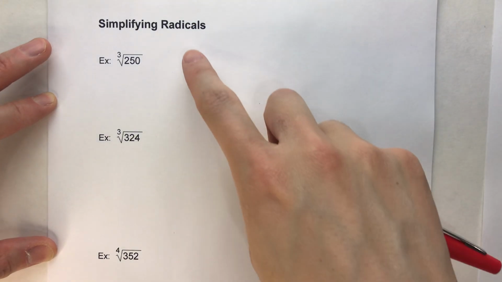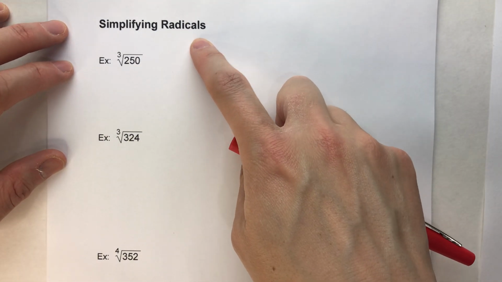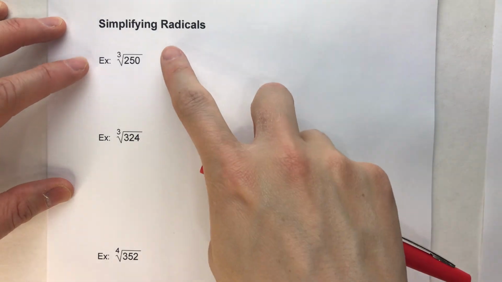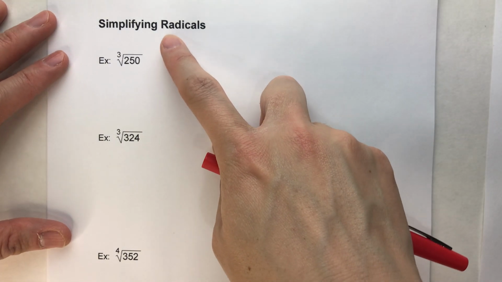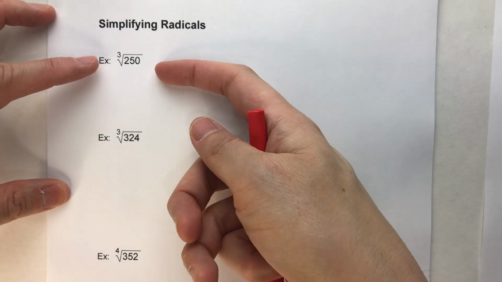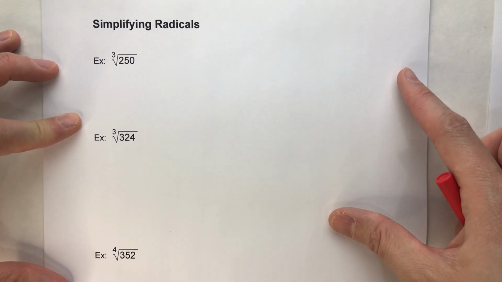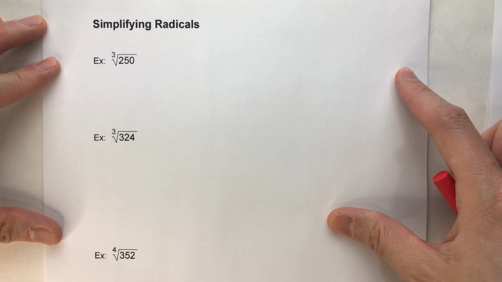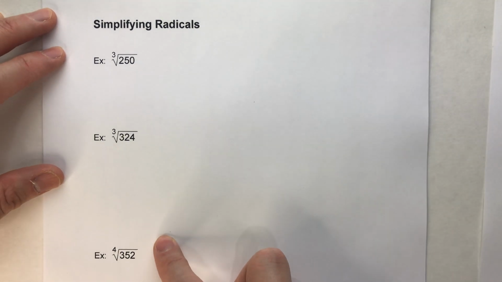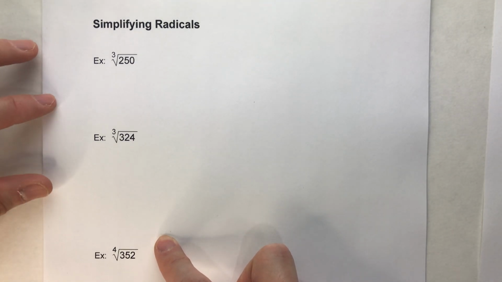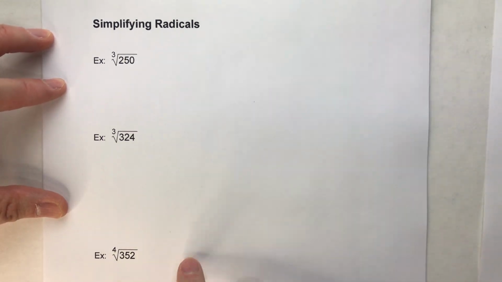So today we are simplifying radicals. In a previous video, I showed you how to simplify square roots. But what if the radical isn't a square root? What if it's a cube root? Or a fourth root? Or a fifth, or a sixth, or a seventh root? It turns out you can simplify any kind of radical using pretty much the same process. And I'm going to show you how to do it here.